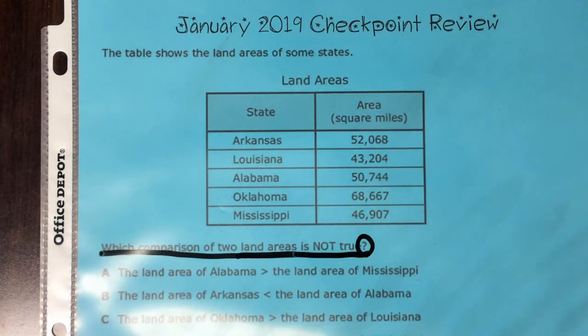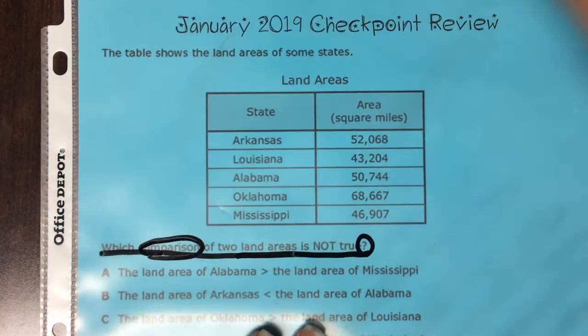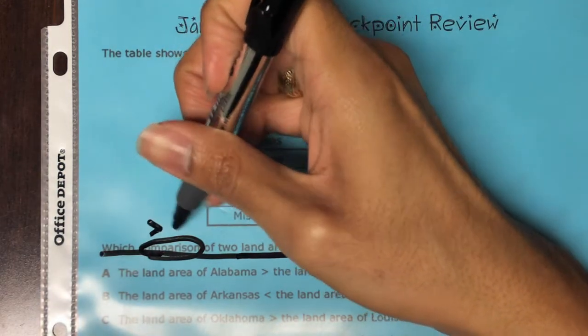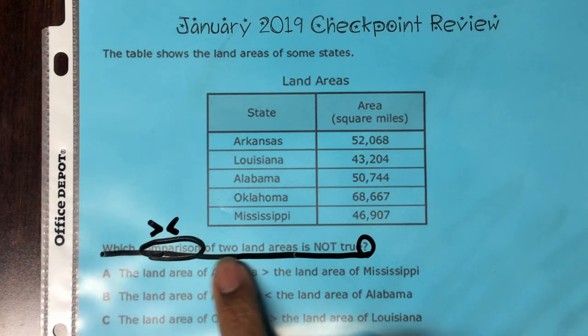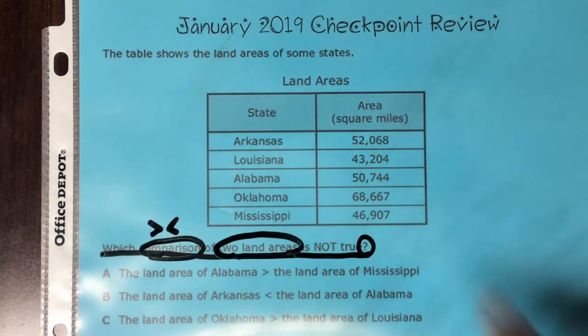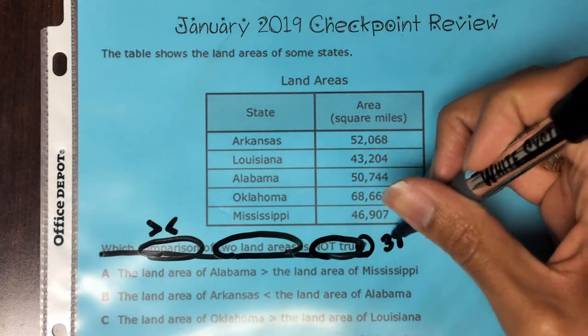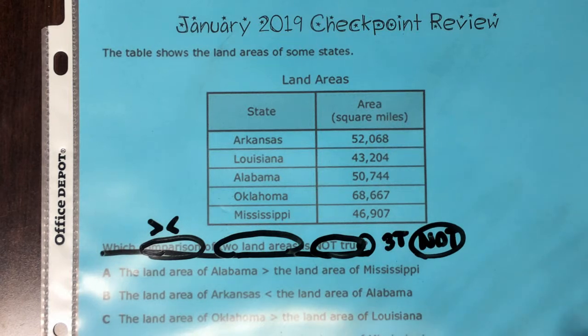So now that we have that, let's go ahead and circle some clues. In the question, I'm going to circle comparison. That means we're going to have to compare numbers to see which ones are bigger and which ones are smaller. So I'm going to compare two of these land areas that is not true. Since we're looking for the one that's not true, that means three of them are going to be true. So I'm going to use a strategy called 3 true and 1 not true, and we're going to find the one that's not true.